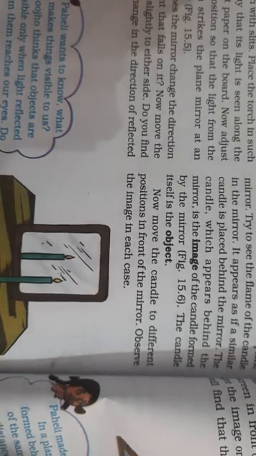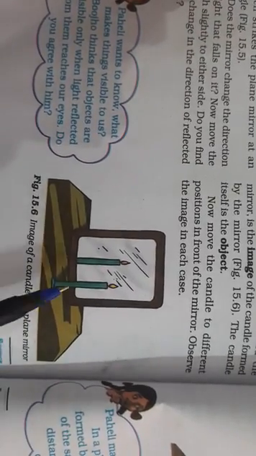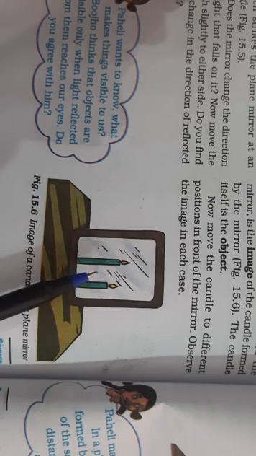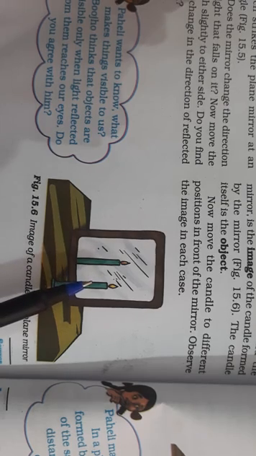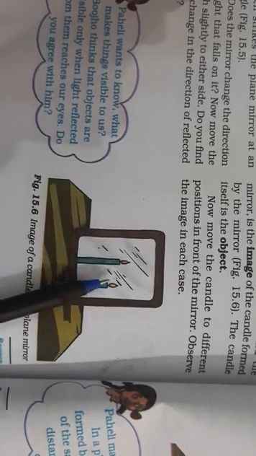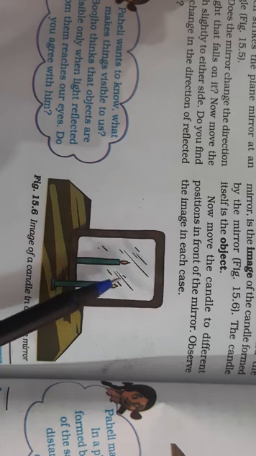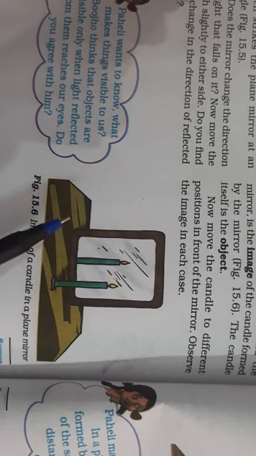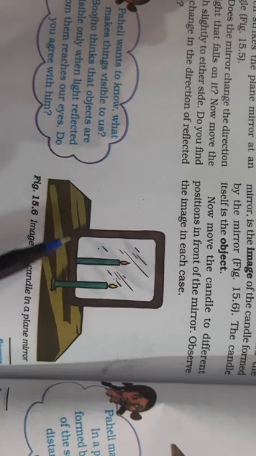Now, if you light a candle and place it in front of the mirror, what will you see? The image, you will see that it is not on the screen. It is somewhere behind the mirror. Do this experiment very carefully today and see.